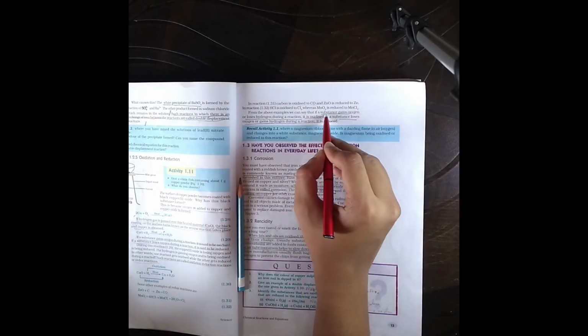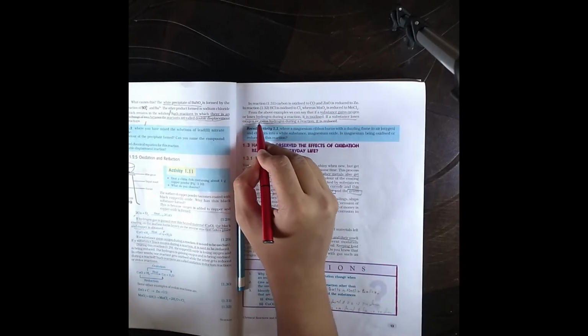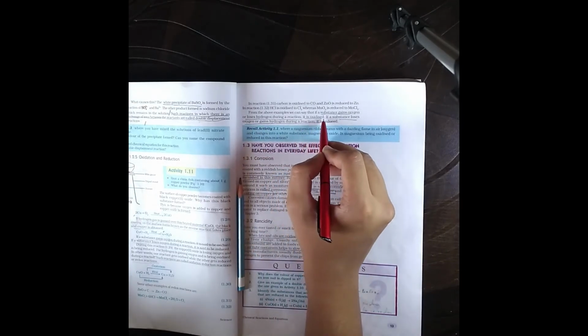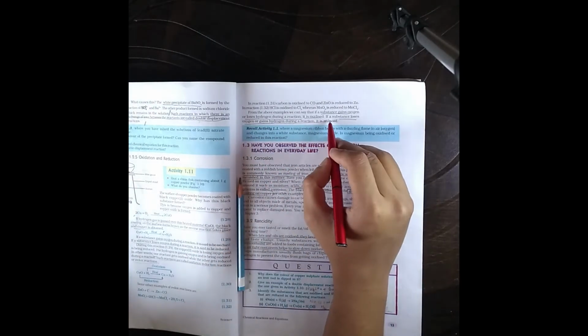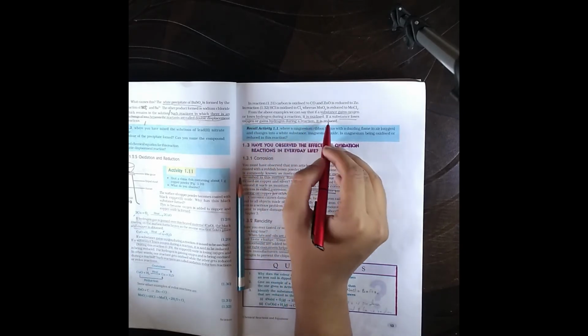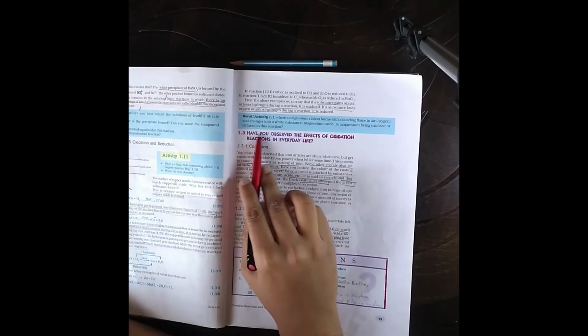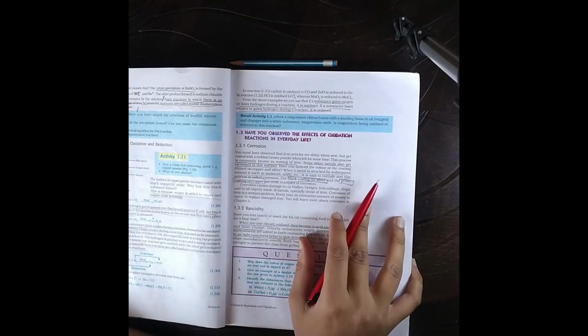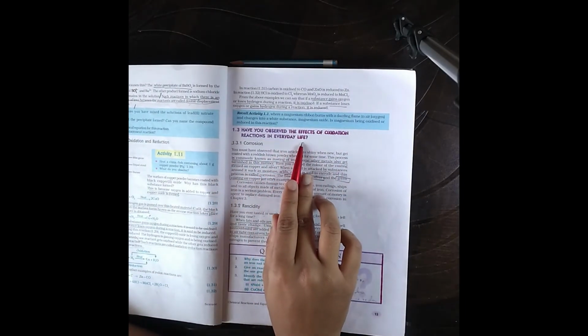Here also, if a substance gains oxygen or loses hydrogen during a reaction, it is oxidized as we have seen here. Similarly, if a substance loses oxygen or gains hydrogen during a reaction, it is known as reduced. Have you observed the effect of oxidation reaction in everyday life?